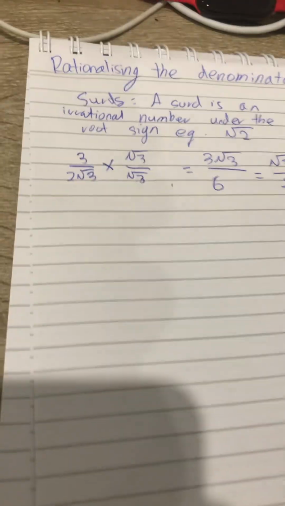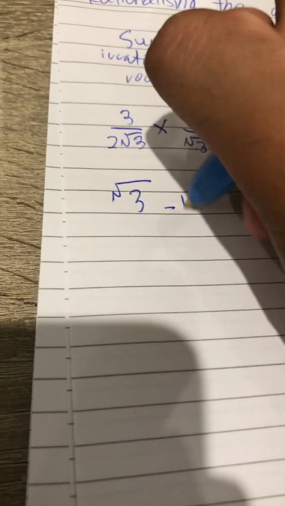Okay, we've got root 3 minus 1 over root 3 plus 1.